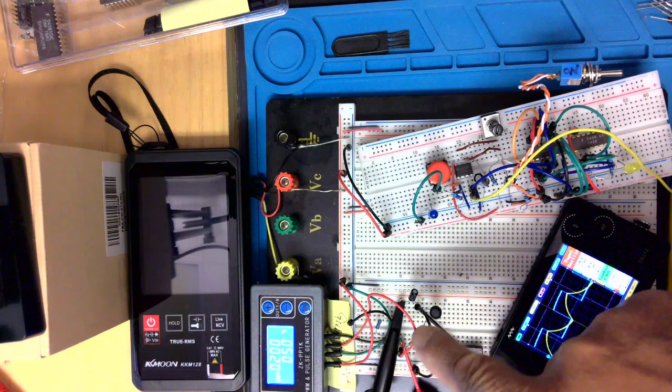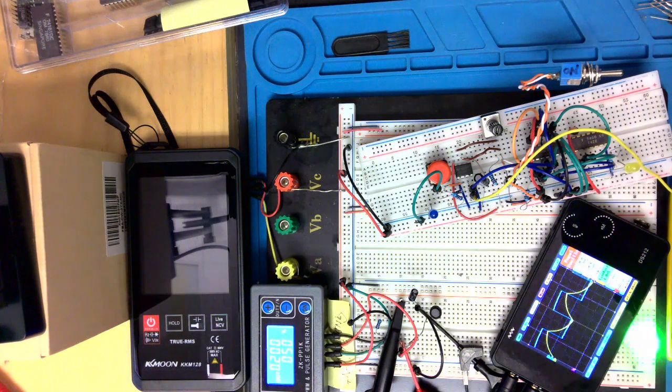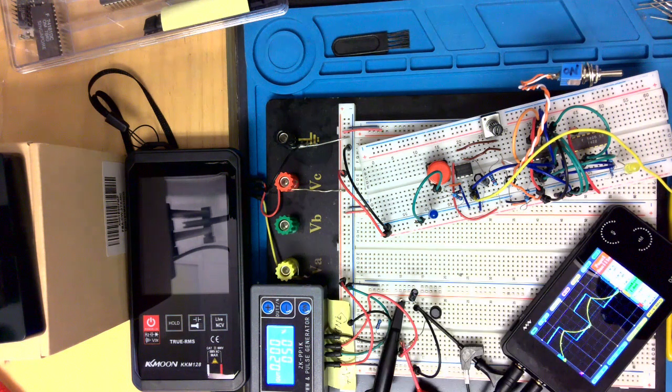If you look at it, right now it's 1 millisecond per grid, and in 1 millisecond it dropped about half, from here to here. So this is the output, the voltage across the capacitor. The important thing is that the voltage across the capacitor and the time are related by an exponential function.